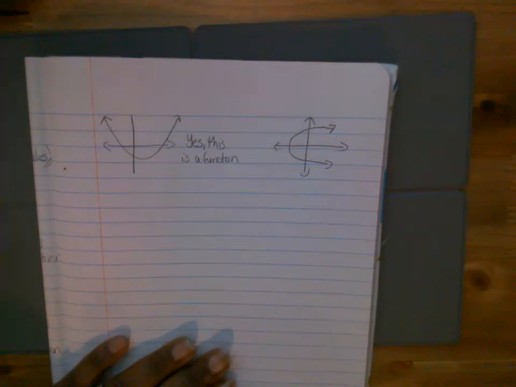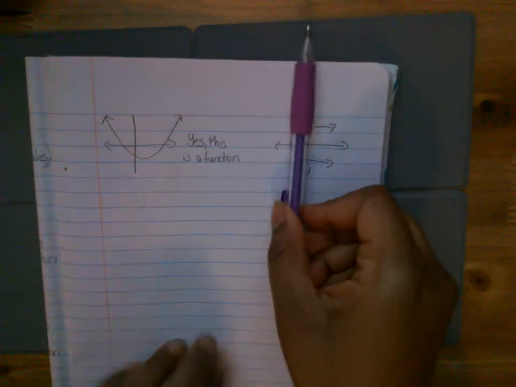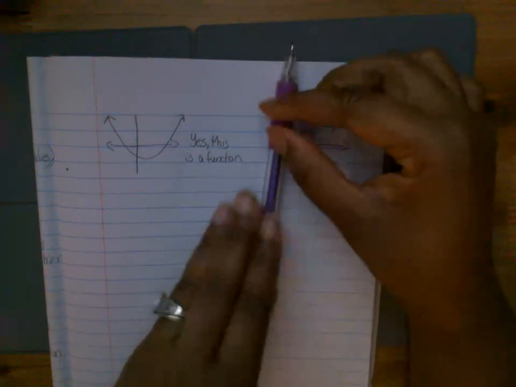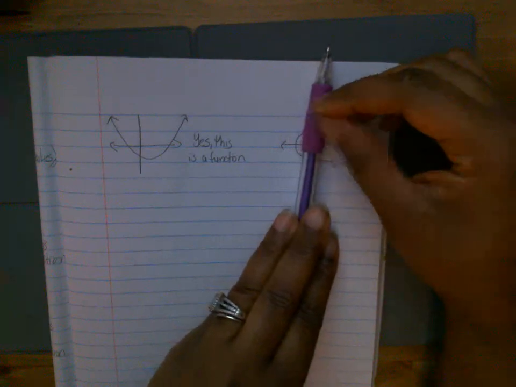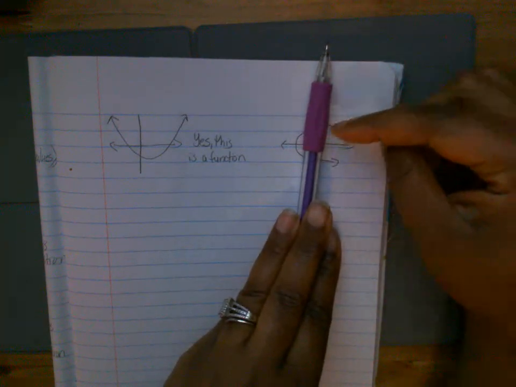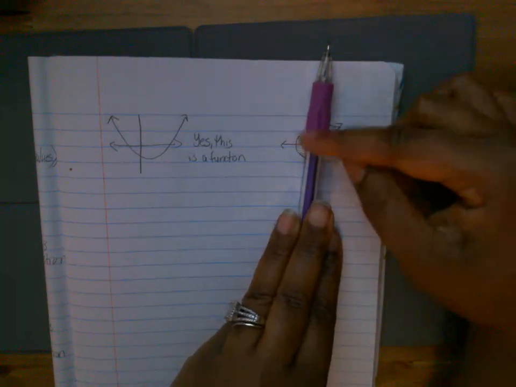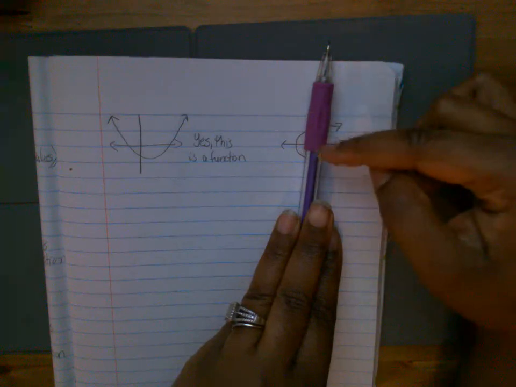Do you think this is a function? Yes or no? It's not a function. Very good. It is not a function because you have some x values that repeat, and it fails the vertical line test. This line loops back around and crosses this pencil in more than one place at the same time. This is not a function.